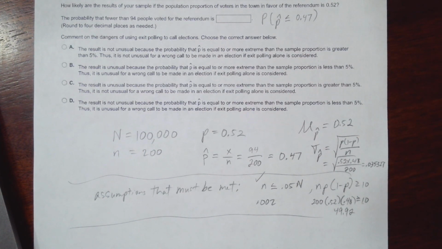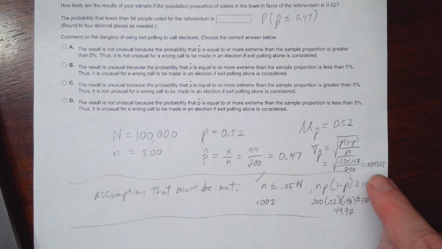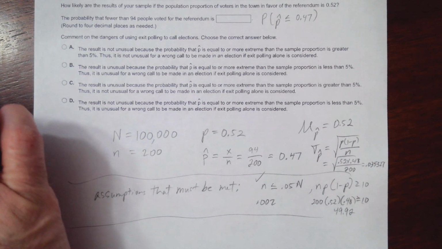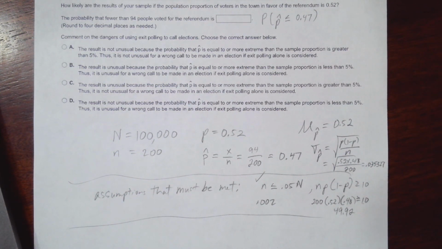So I'm going to go ahead and do that. I don't think you're going to be able to see this, but basically our mean is 0.52, and the standard deviation we got 0.035327, and we want to know when p is less than or equal to 0.47.